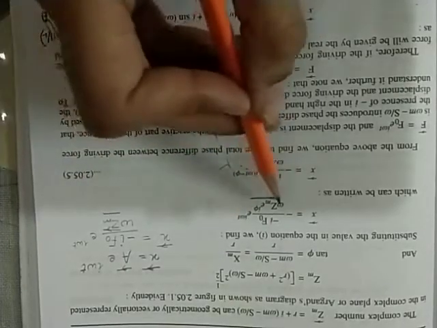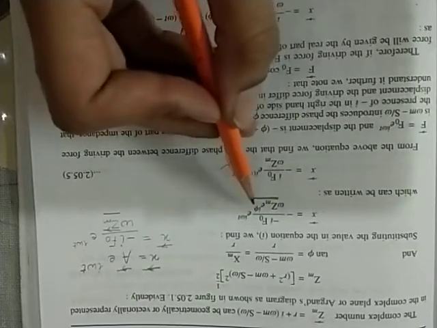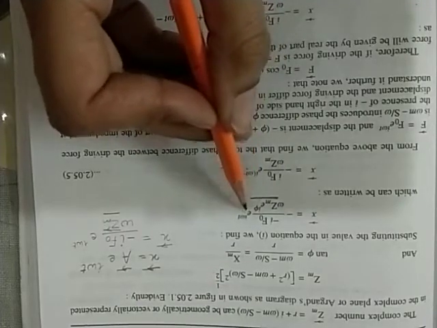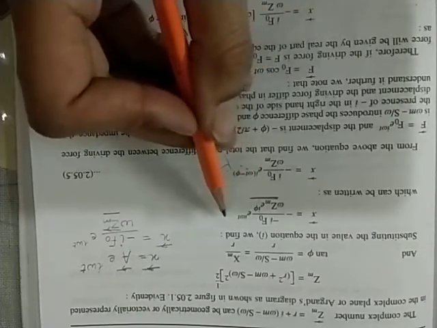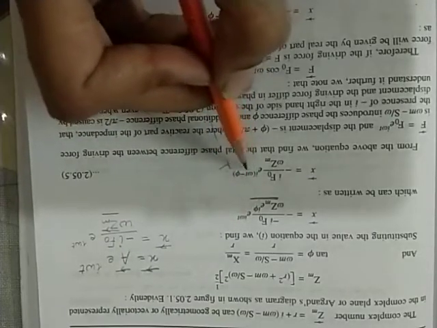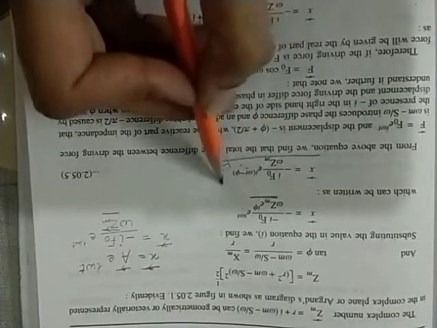Okay. So from this whole thing, because we are just adding the e powers, e raised to power iota omega t minus iota phi, this would give you iota omega t minus phi. So we are left with this x. Okay.